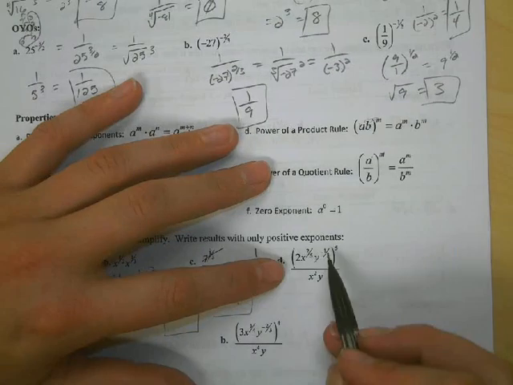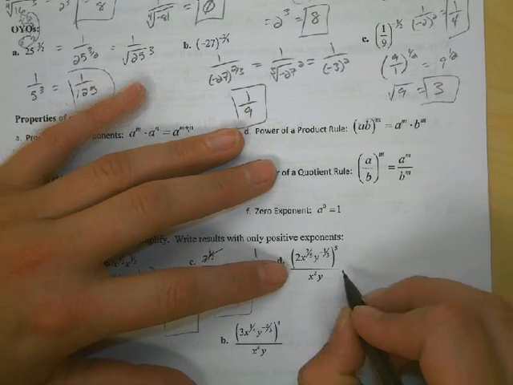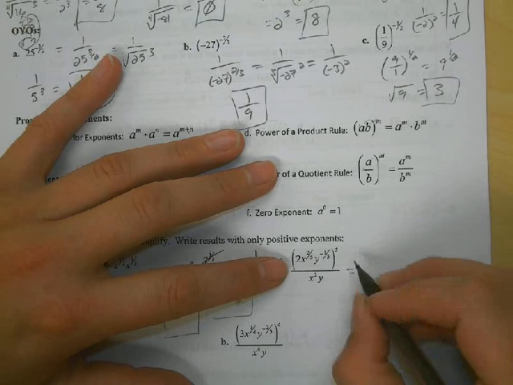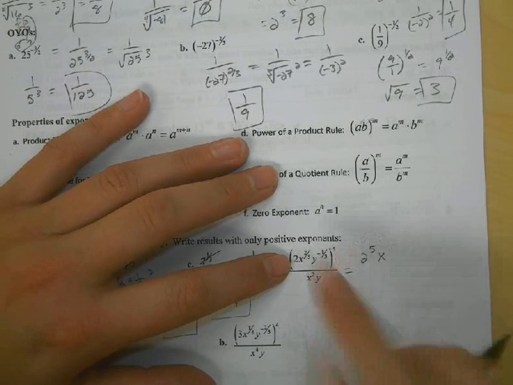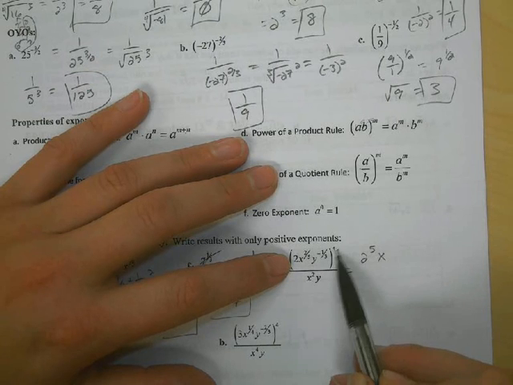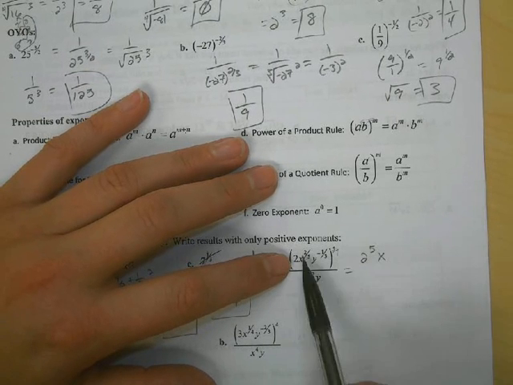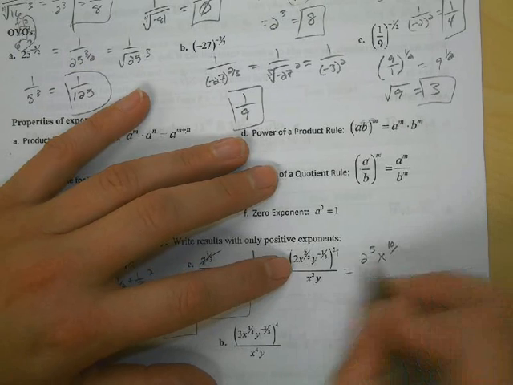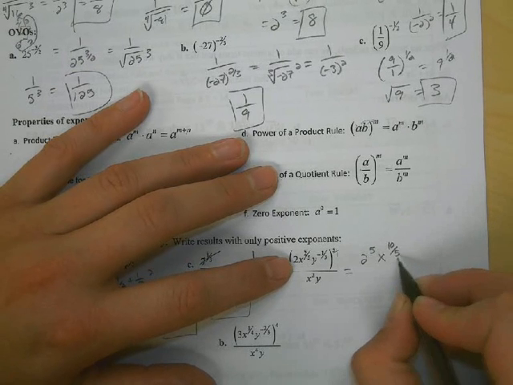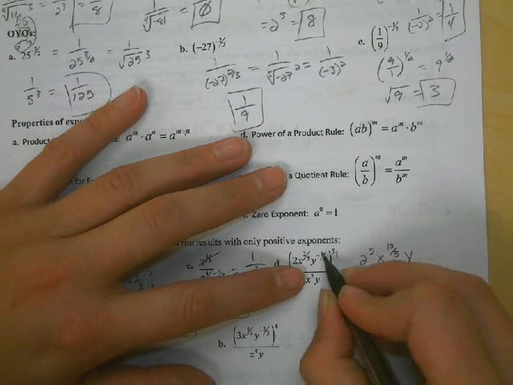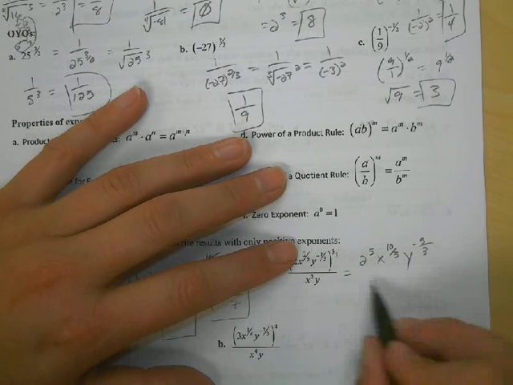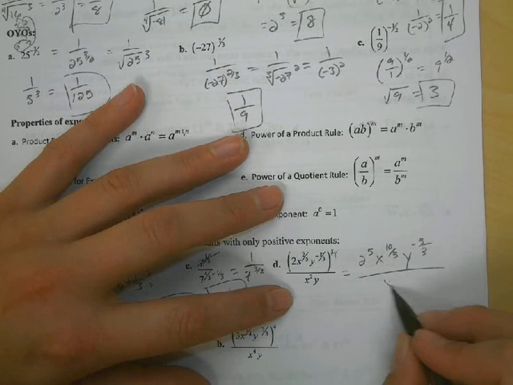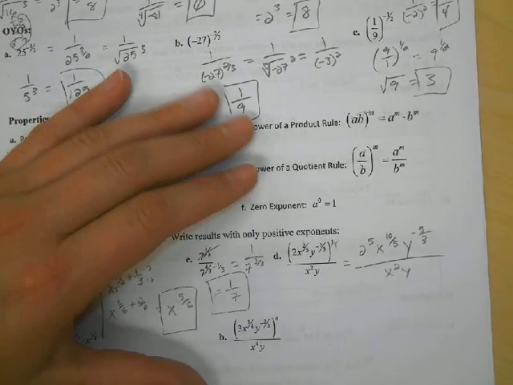Power to a power, make sure you distribute it to everything. So 2 to the 5th power, right? X to the, a power and a power, you multiply. So 2/5 times 5, remember they've got that imaginary 1 underneath. 2 times 5 is 10, and 5 times 1 makes 5. Do the same thing for the y. Negative 1 times 5 is negative 5, and 3 times 1 is 3. Don't distribute that to the bottom. The bottom's not in parentheses, so don't distribute it there.